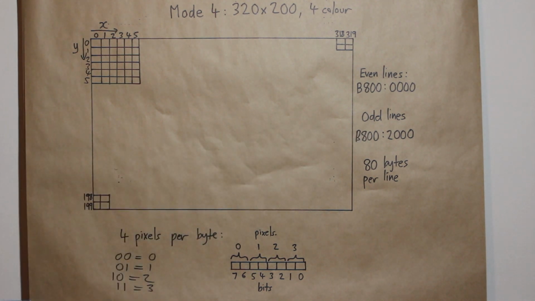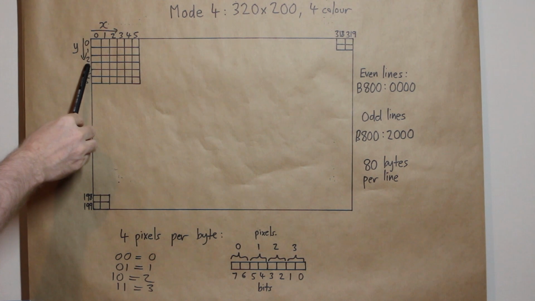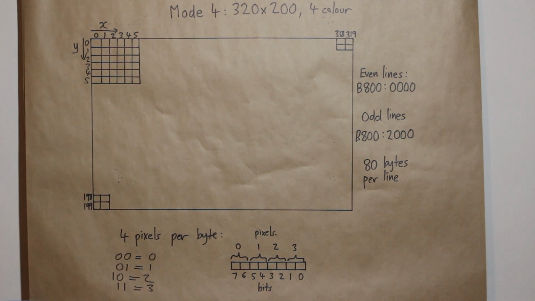And the second 8 kilobytes, starting at offset 2000 in hex, contain all the odd lines, so lines 1, 3, 5, up to 199. Now, as far as I know, the reason for this is that the chip they used to implement the CGA card can only count as far as 127 in terms of lines, and so it didn't really make sense to have a screen mode with 200 lines if the chip can only count to 127 as a maximum value. And so they decided to break it into two lots of 100. So there's 100 even lines and 100 odd lines.